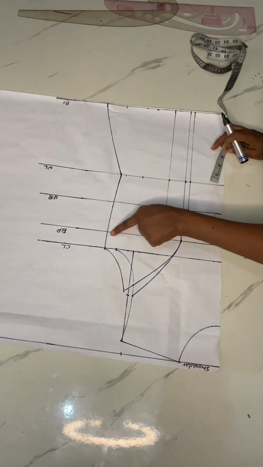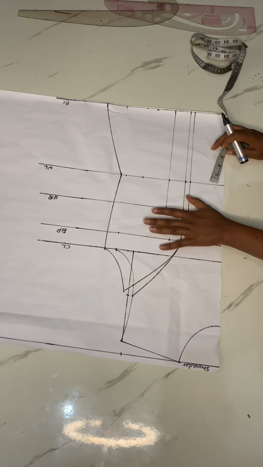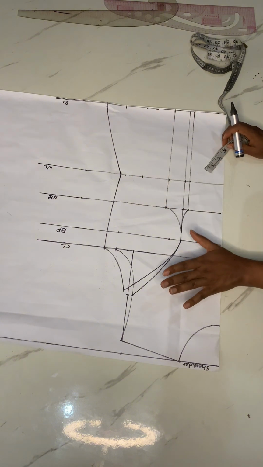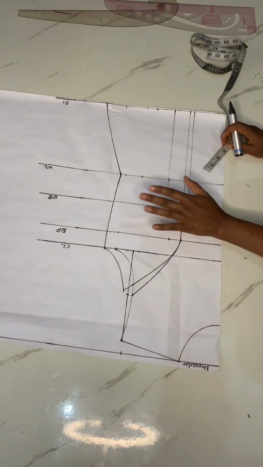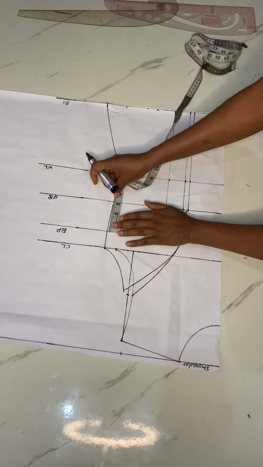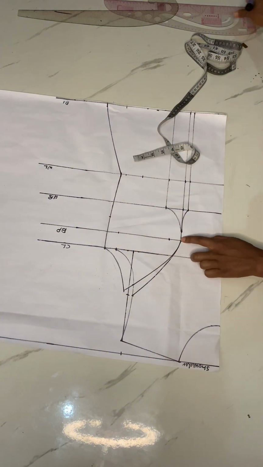The next thing you're going to do now is to get your bust dart. This is gotten from the difference between your back half length and the front half length. Here we have the front half length at 16 and the back half length is 14.5. So 16 minus 14.5, we have 1.5. So that is what we're going to use to create the bust dart here. So go ahead and measure your back half length, then minus it from your front half length, whatever you have, that is what you use to create your bust dart.